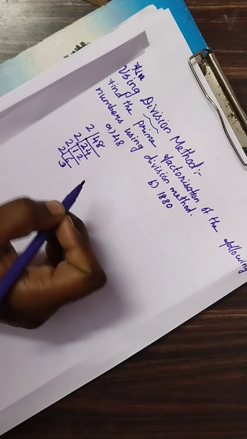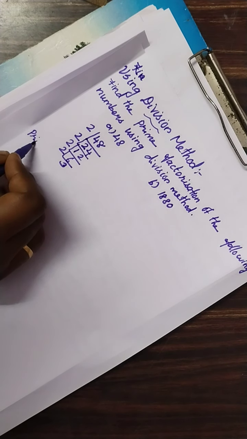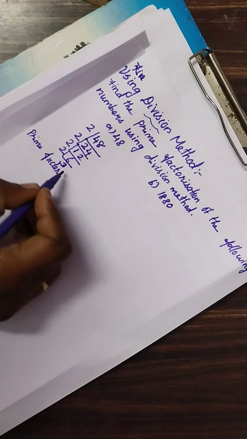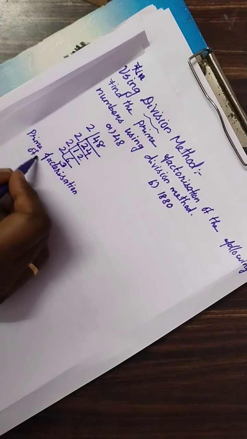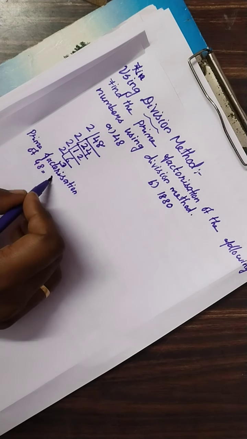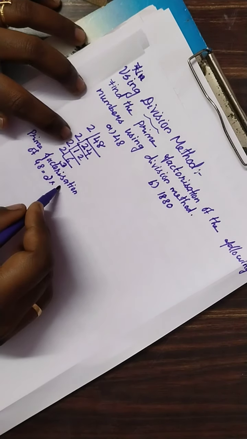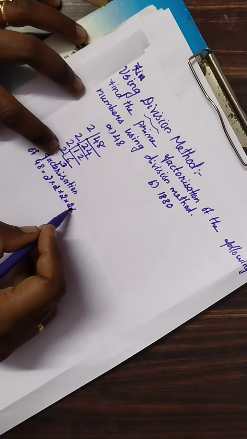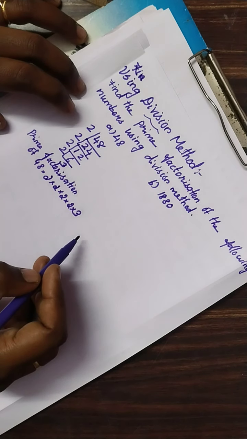So the prime factorization of 48 is equal to 2 into 2 into 2 into 2 into 2 into 3. Here, you write those values. Okay.